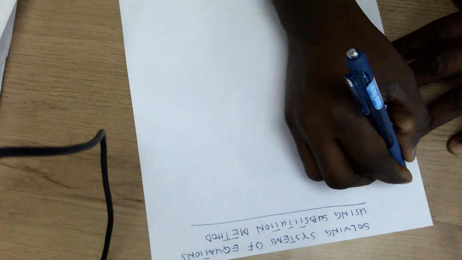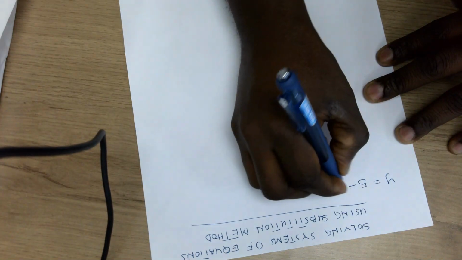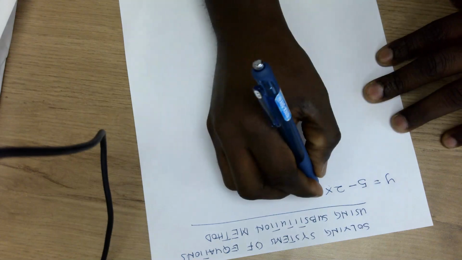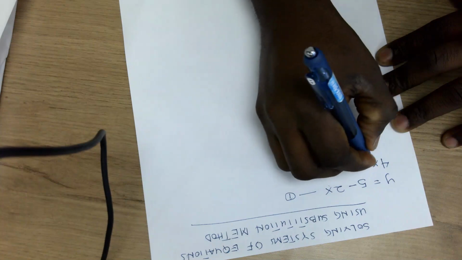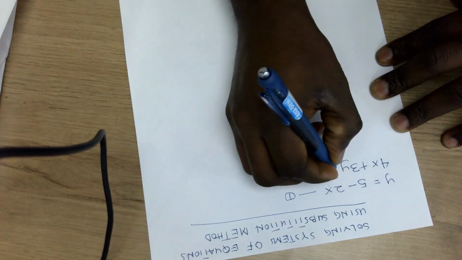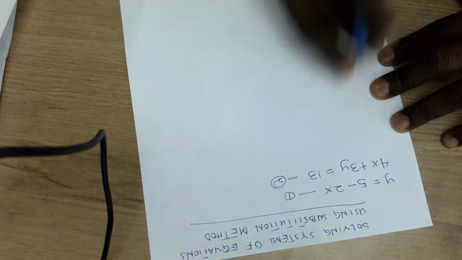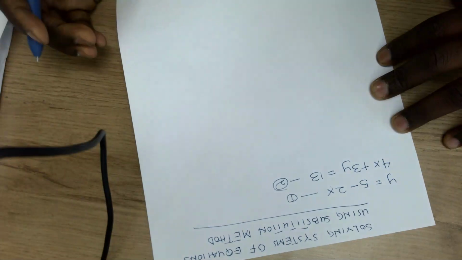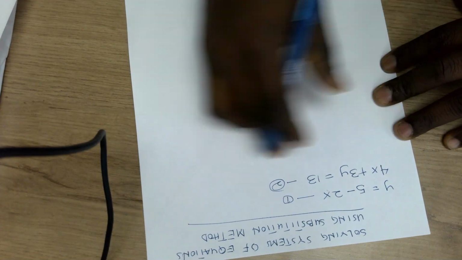Now, if you have y equal to 5 minus 2x as, let's say, the first equation, and then I have 4x plus, let's say, 3y equal to 13 as my equation 2. Now, we have these two equations with variables x and y to solve. We want to know the values of x and y using the substitution method.